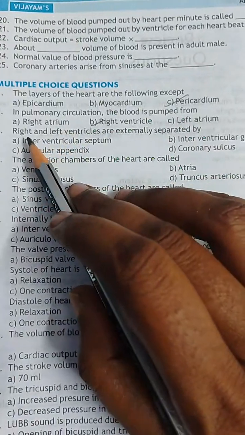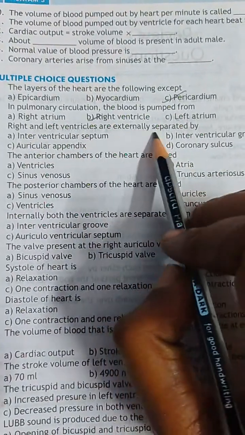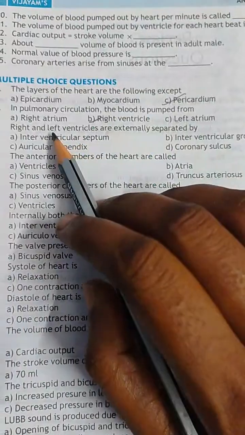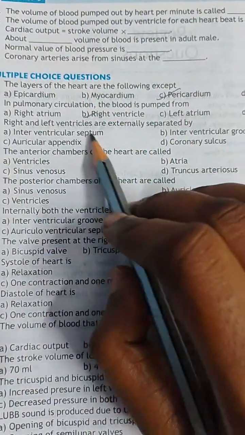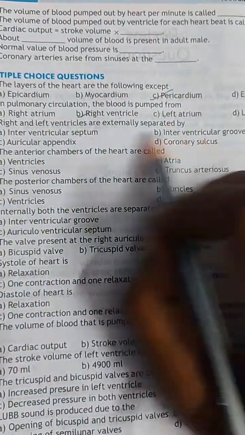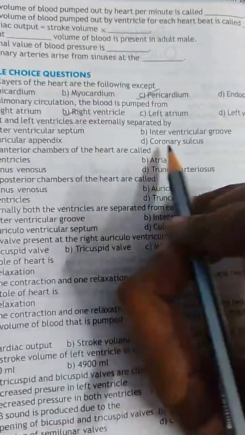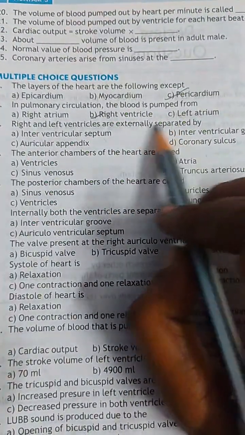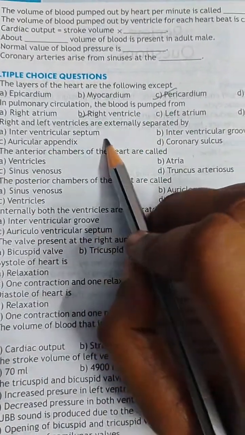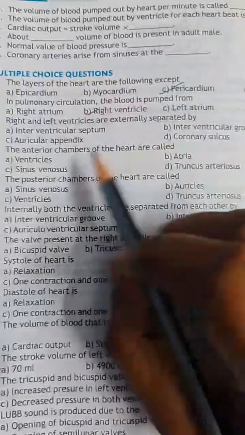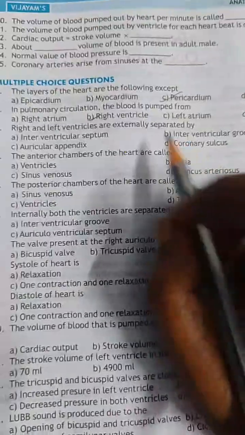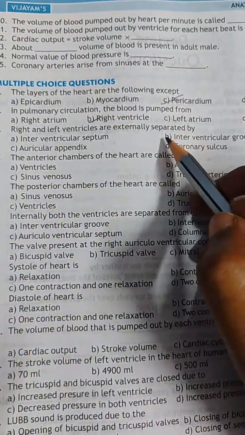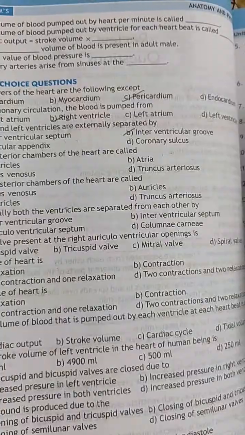Then the next one: right and left ventricles are externally separated by interventricular septum, interventricular groove, auricular appendix, or coronary sulcus. The answer is B, interventricular groove.